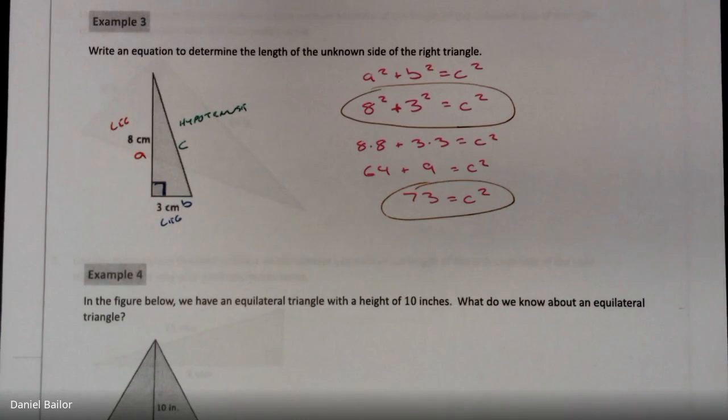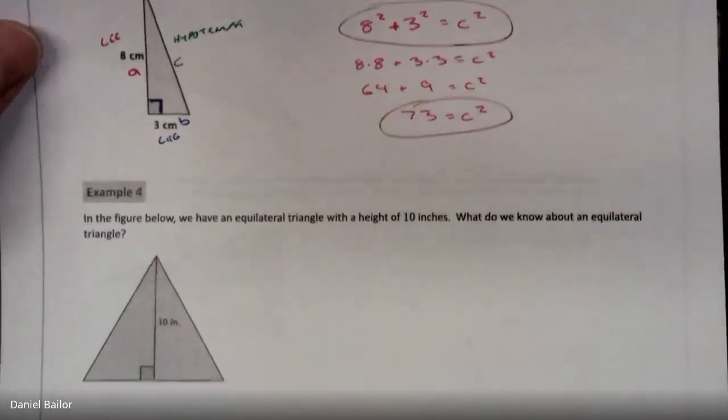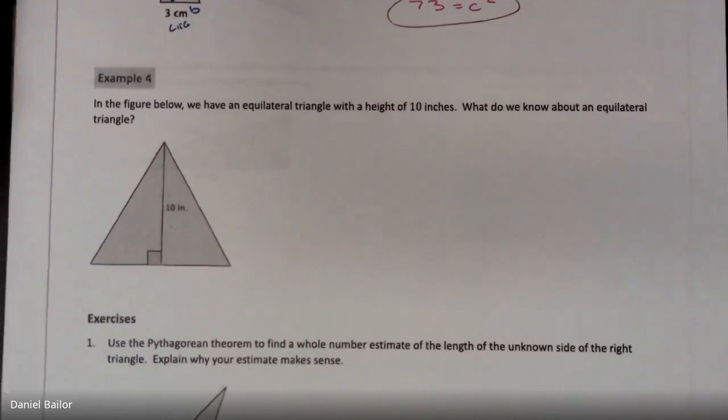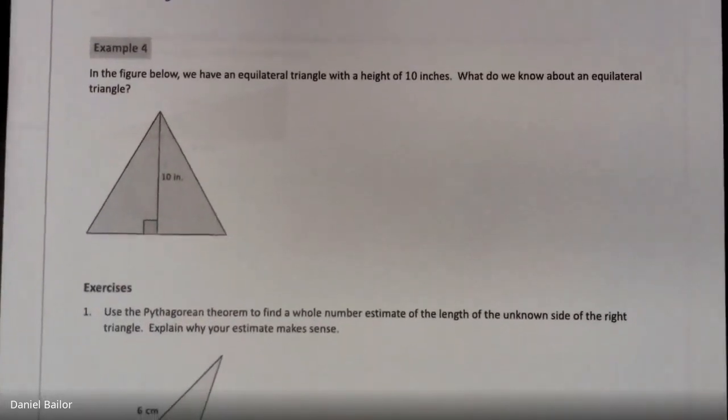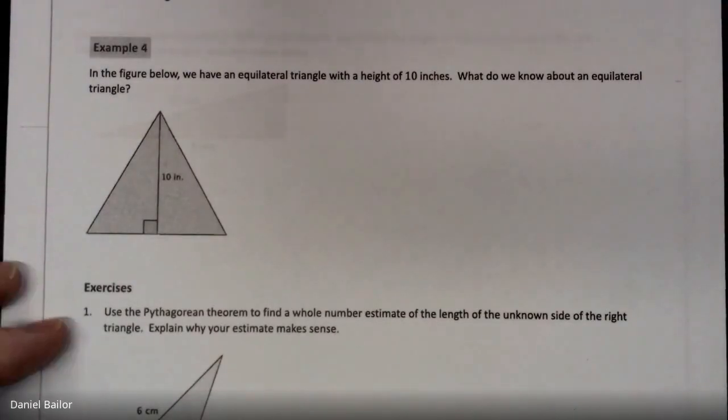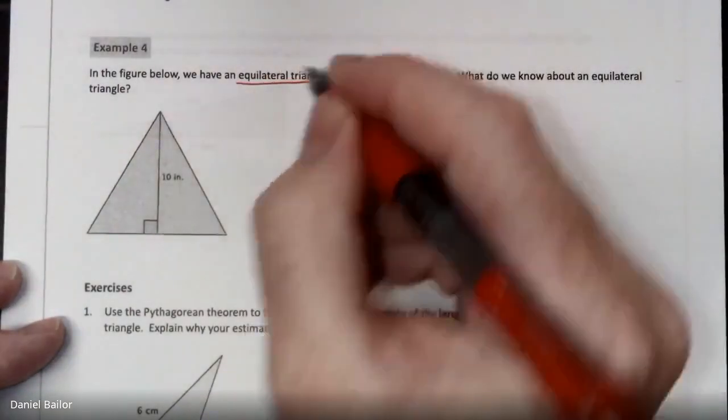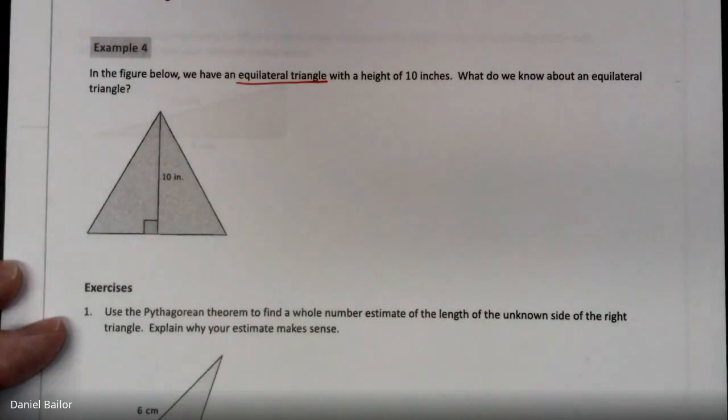Example 4, we have an equilateral triangle. And so this is an example that I will do pretty quickly to show you what we can learn about an equilateral triangle. So what do we know about this equilateral triangle? We know that we have an equilateral triangle. Equilateral triangle means all the sides are the same.